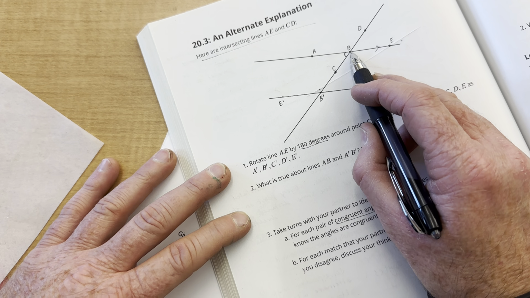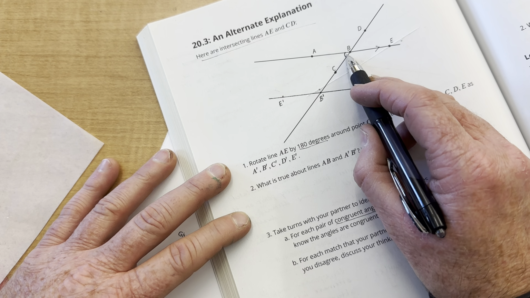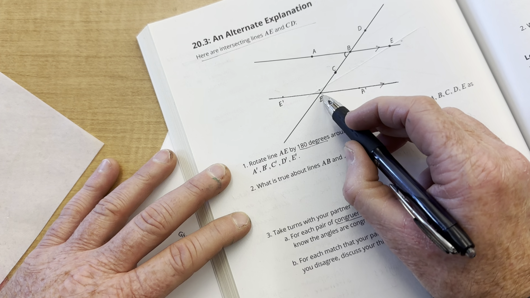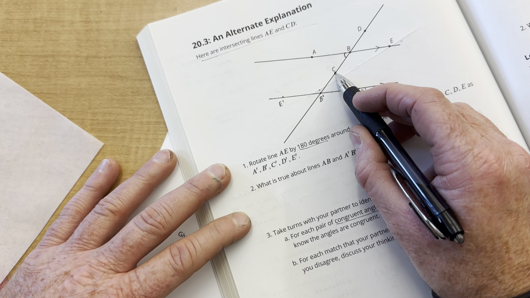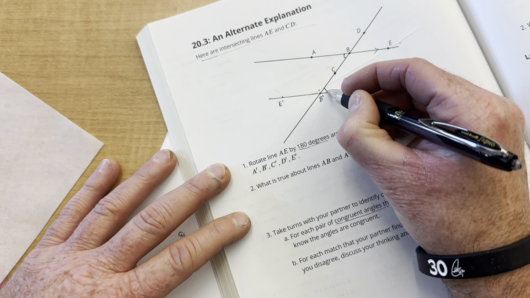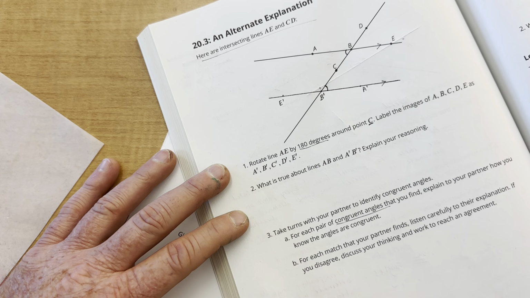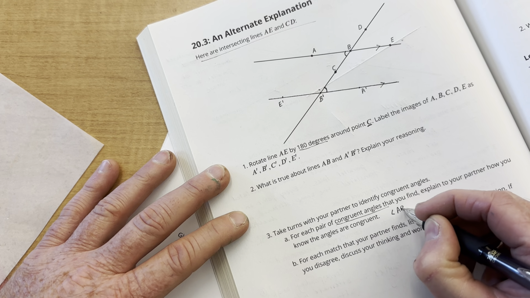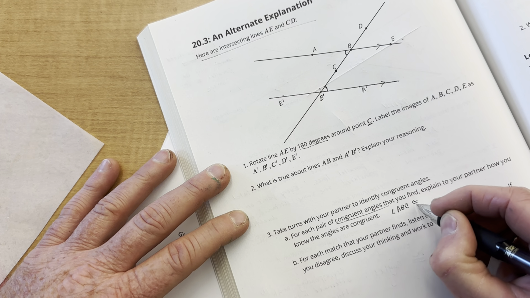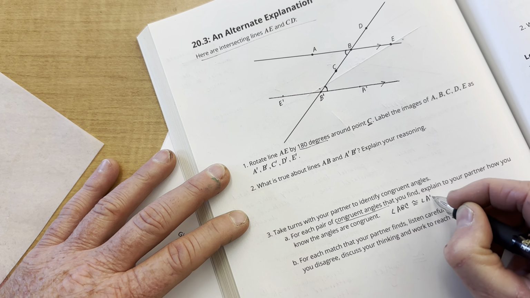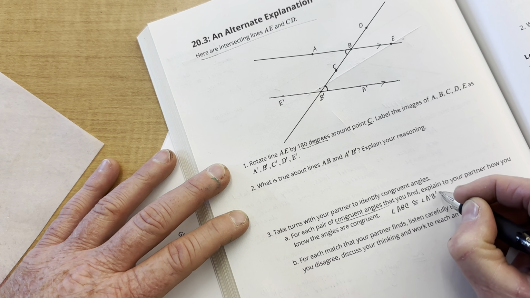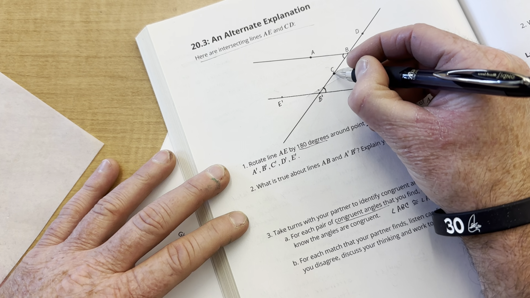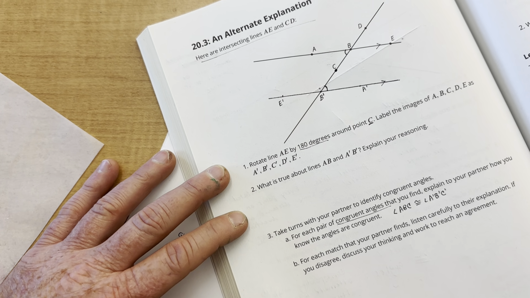Angle ABC, right here, is congruent to angle A prime, B prime, C. So angle ABC is congruent to angle A prime, B prime, C prime. C prime will just stay there because we use center C.